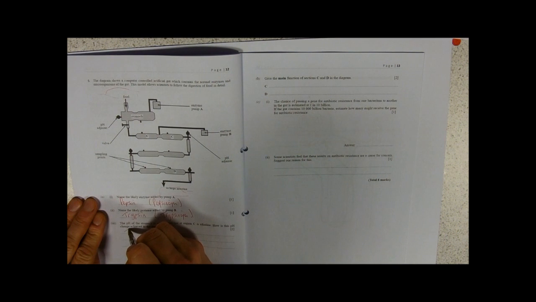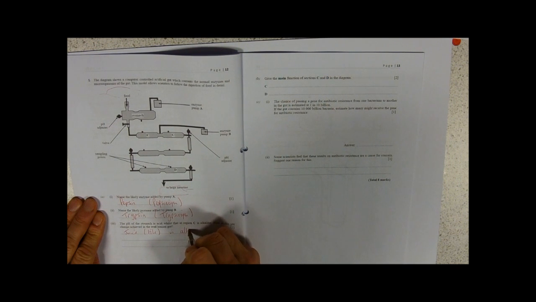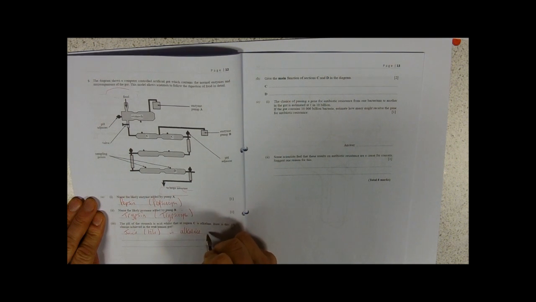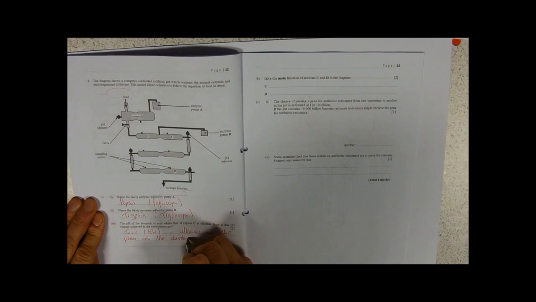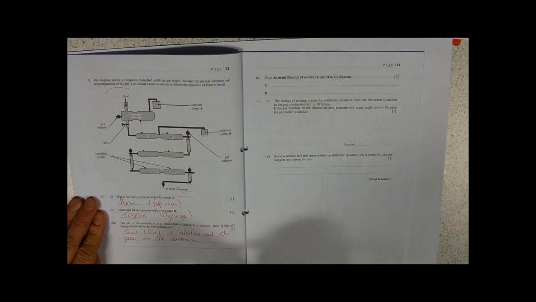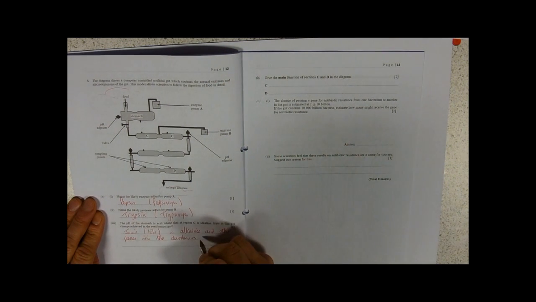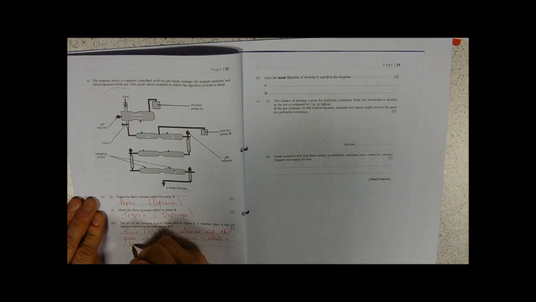So the juice, for example bile, is alkaline, and this passes into the duodenum, and it's because it contains bicarbonate, and so the alkali is bicarbonate.